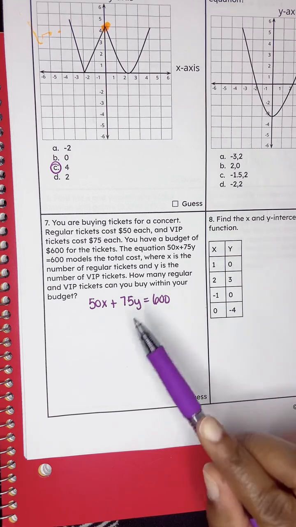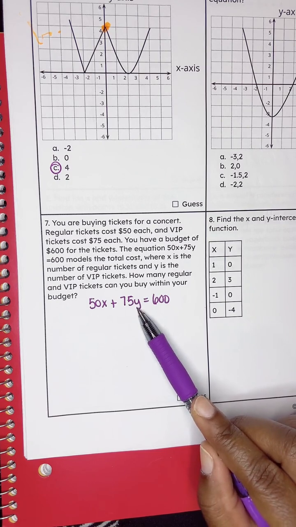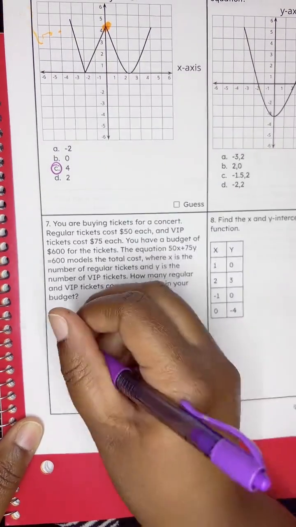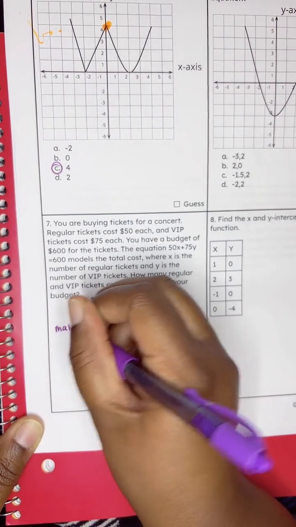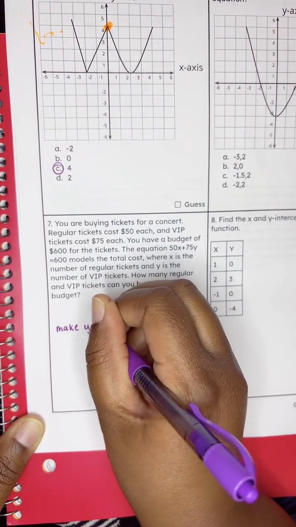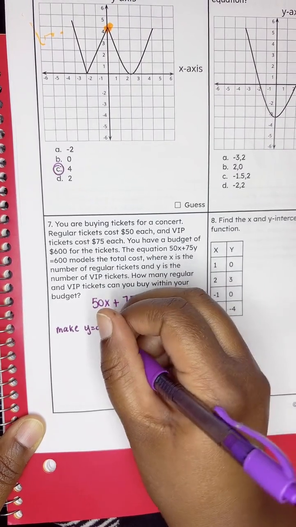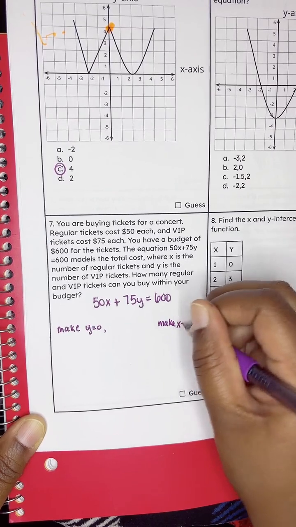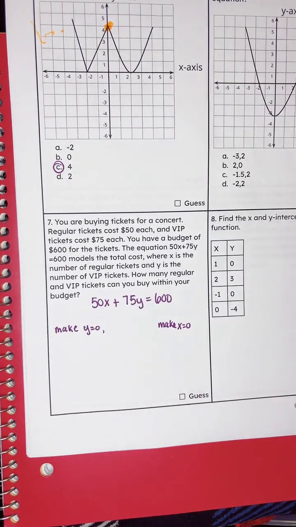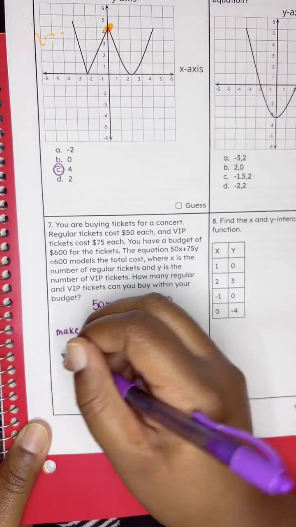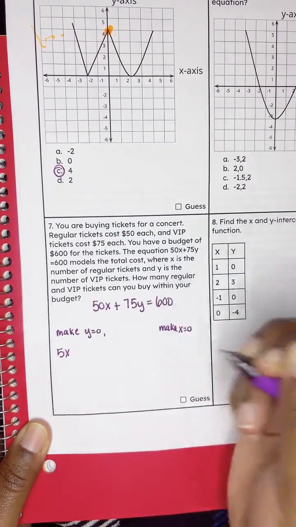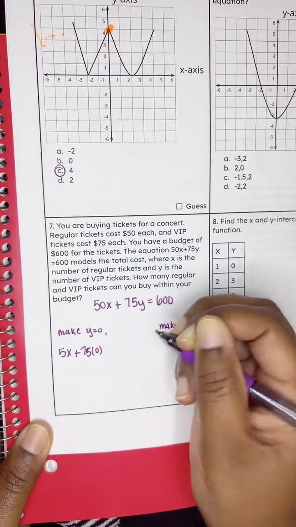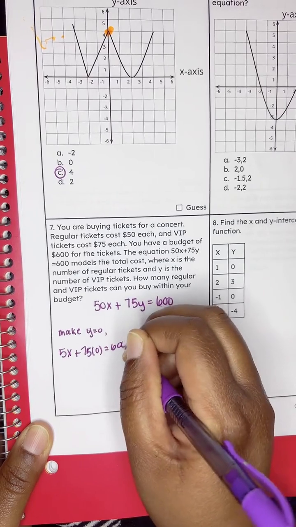So if we sold 0 VIP tickets, let's make y 0, and we're solving for the x. And then over here, let's make x equals 0 and solve for the y. Okay. So here we're going to do 50x plus 75 times 0 equals 600.